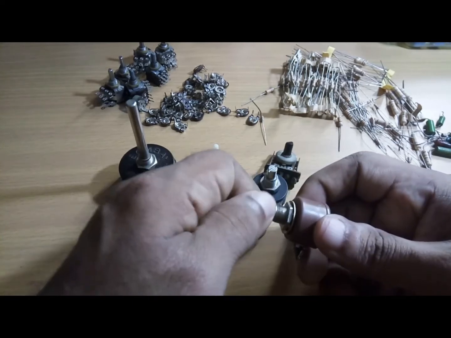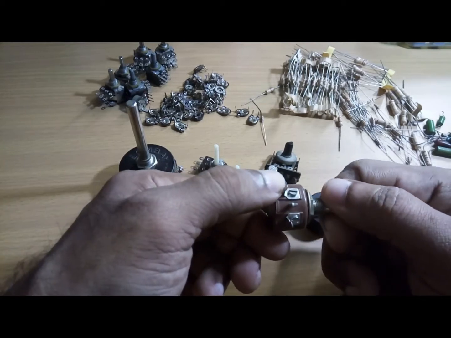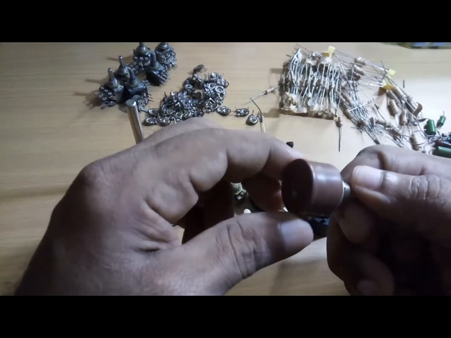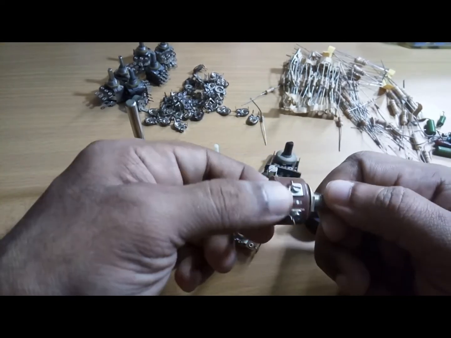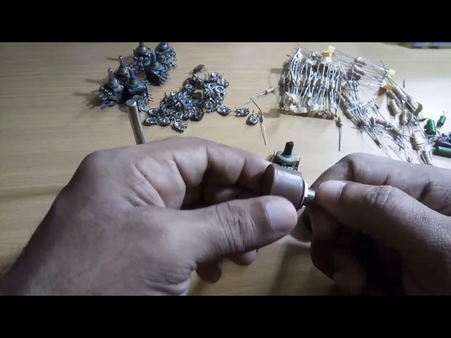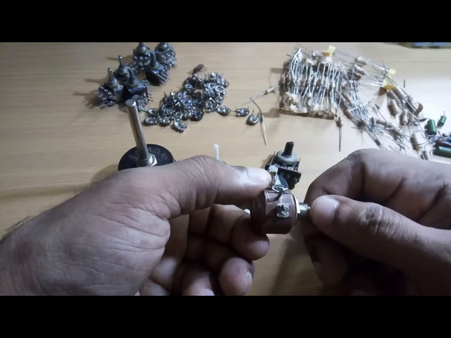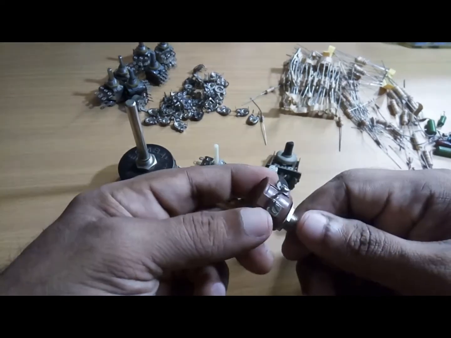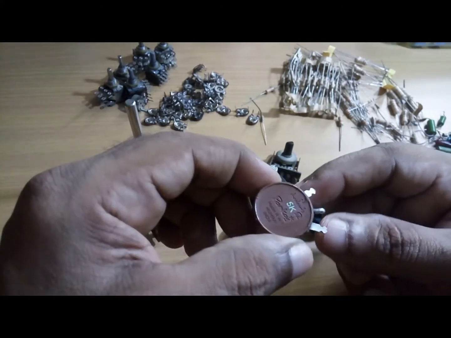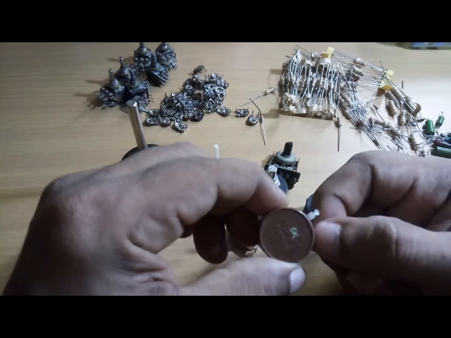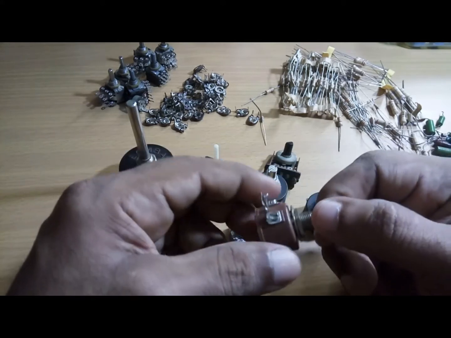When you turn this, there is a slider which moves along the length of the wire wound resistor, and it varies the resistance values between these 3 terminals.